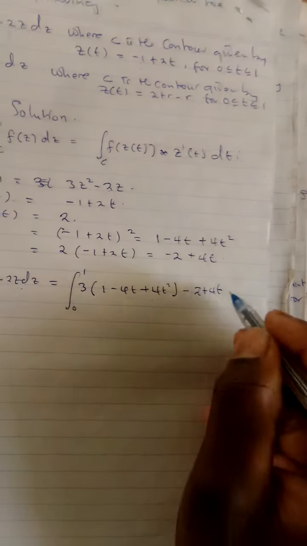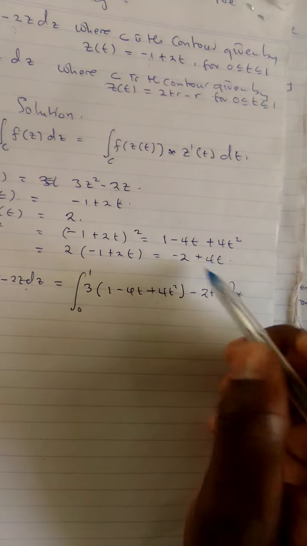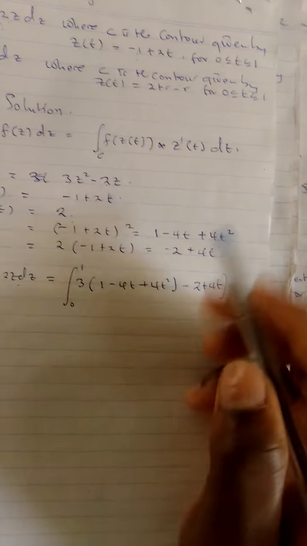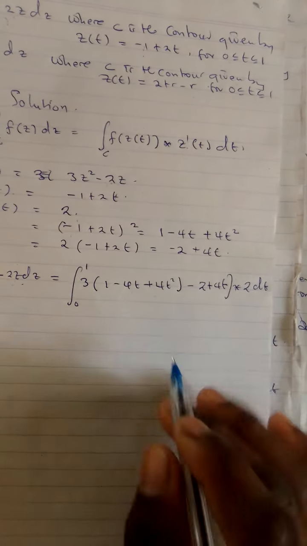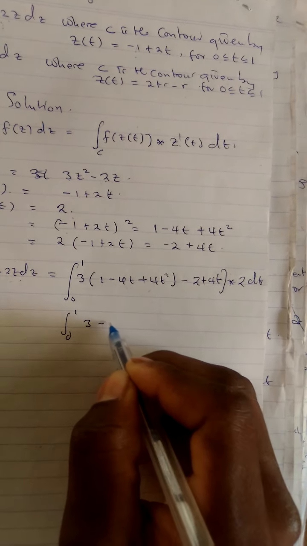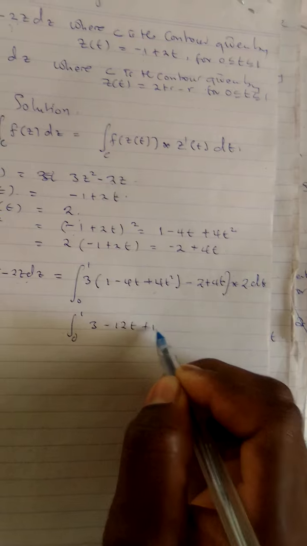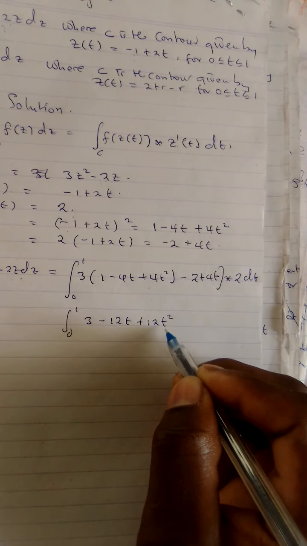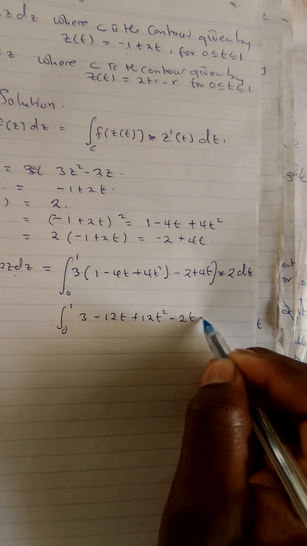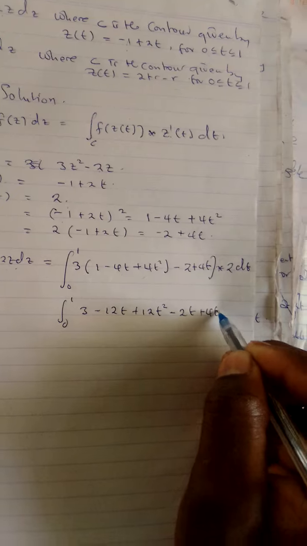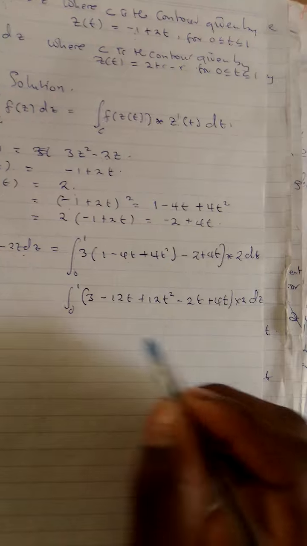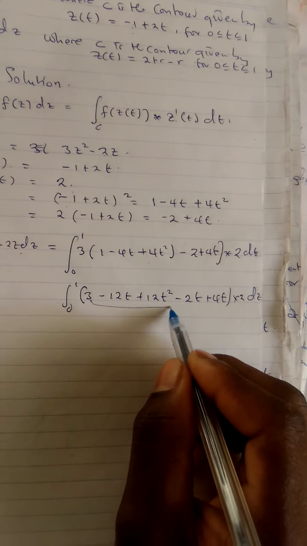This whole function we multiply by z prime of t, which is 2, dt. So you enter the 3 inside: 3 minus 12t plus 12t squared, then minus (-2 plus 4t), multiplied by 2 dt.